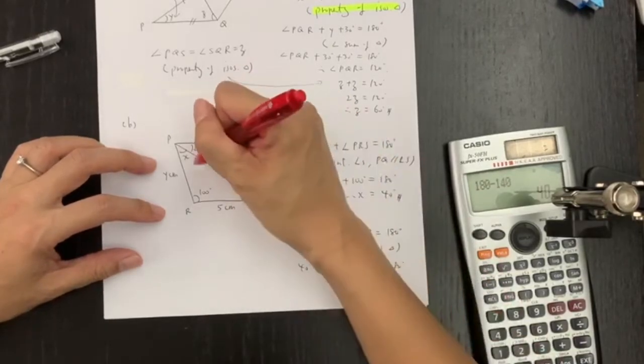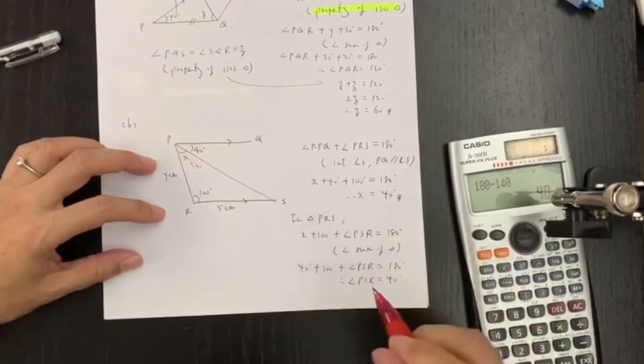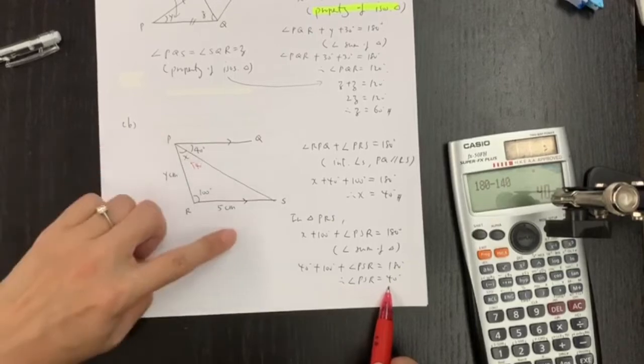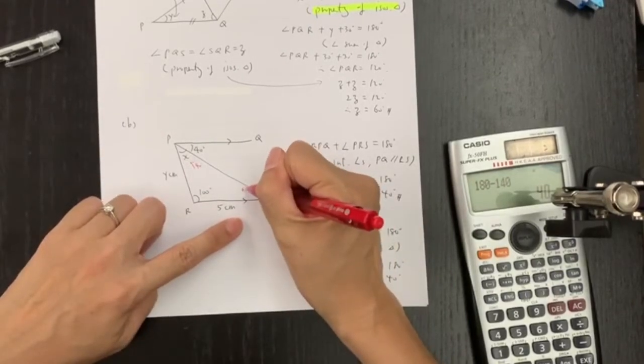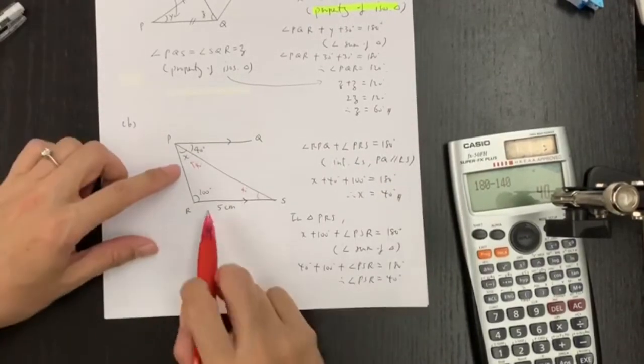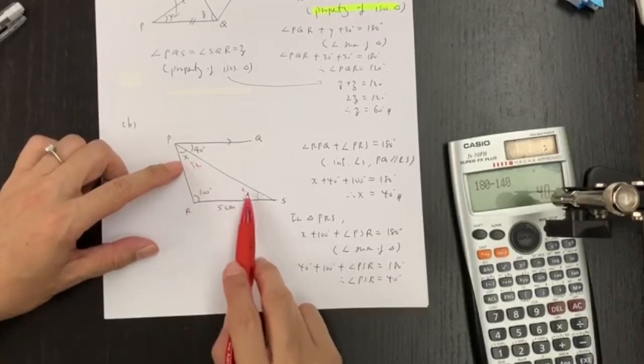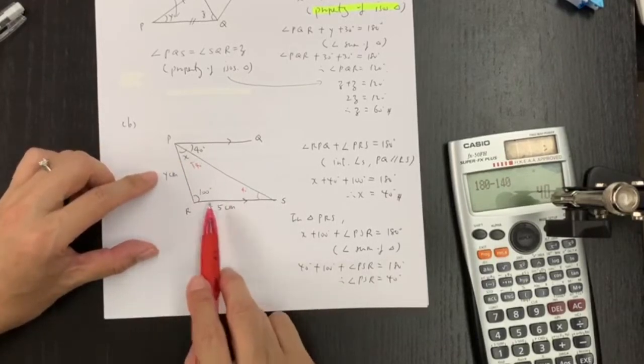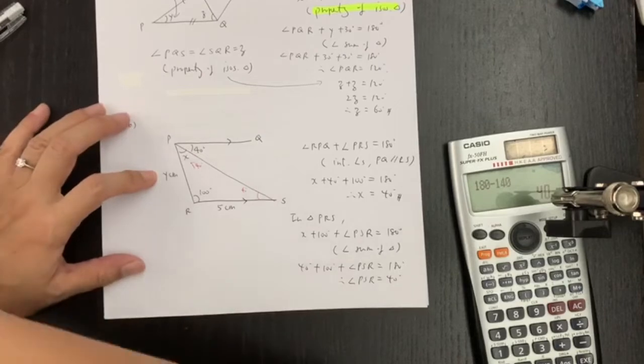Okay, so finally, this is 40. And PSR is also 40, so this is also 40. So obviously, the base angles are the same. Therefore, this must be an isosceles triangle.